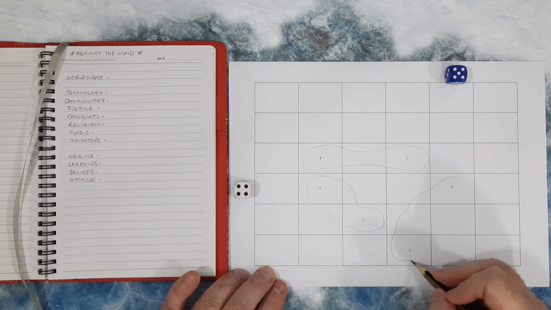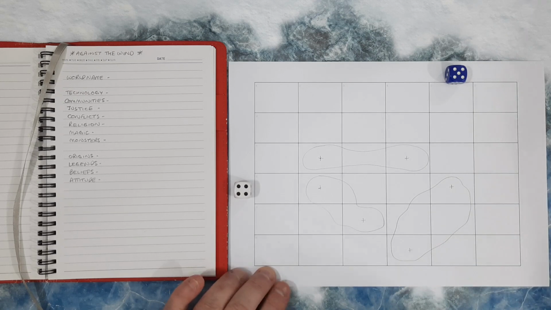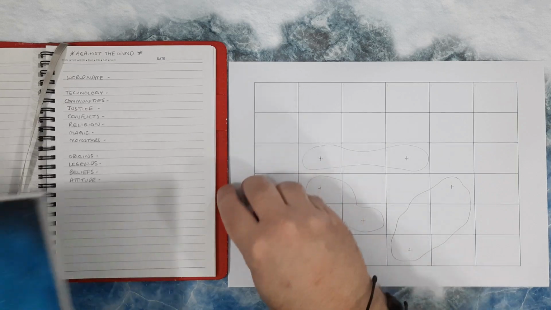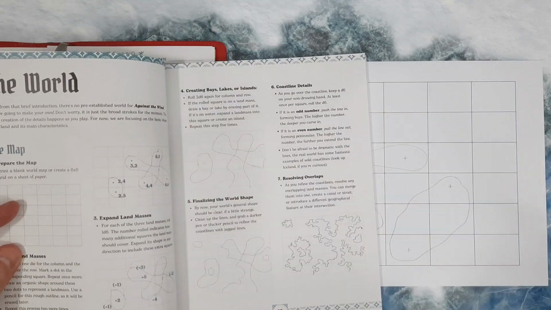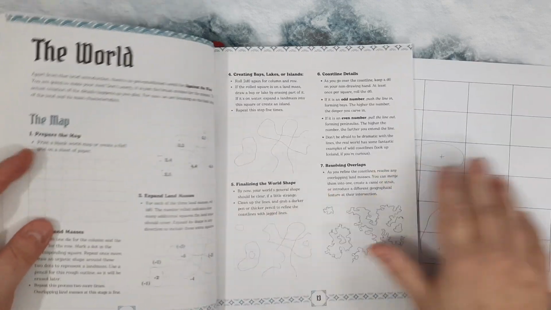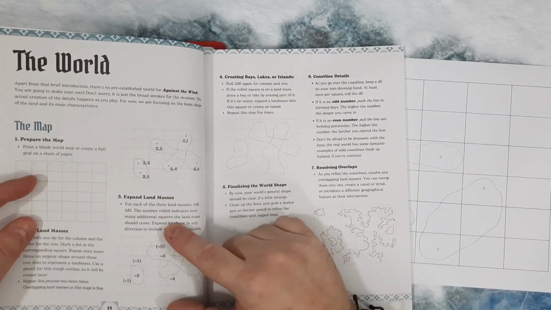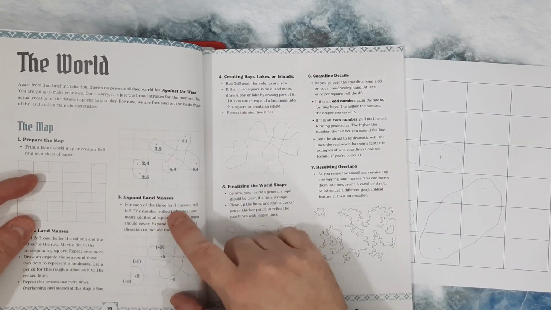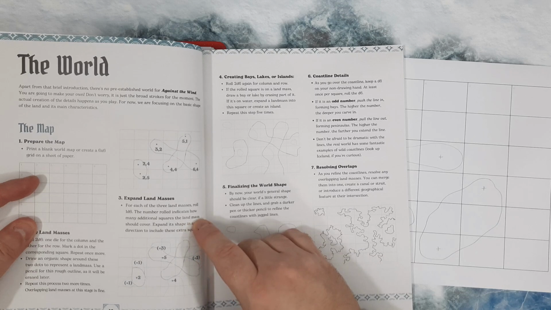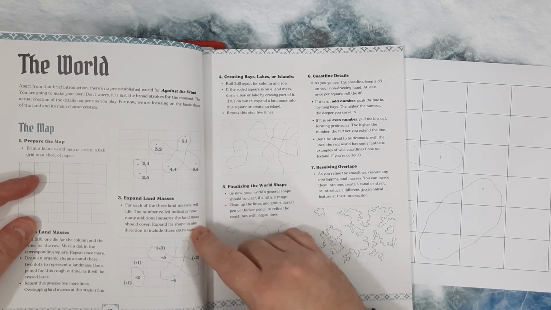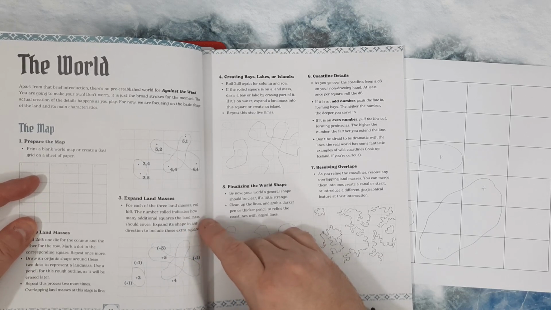All right, let's do something a bit fat like that one. There you go. Right, now once we've done that, I don't know how well this is going to work. But let's see. Once you've done that, you then need to expand the land masses. For each of the 3 land masses, roll a d6. The number rolled indicates how many additional squares the land mass should cover. Expand its shape in any direction to include these extra squares.